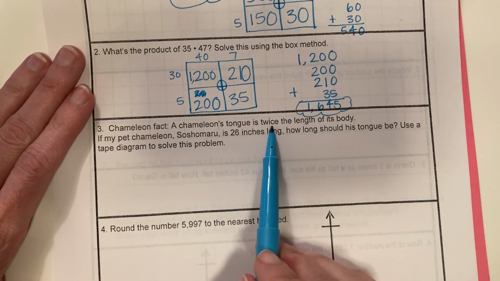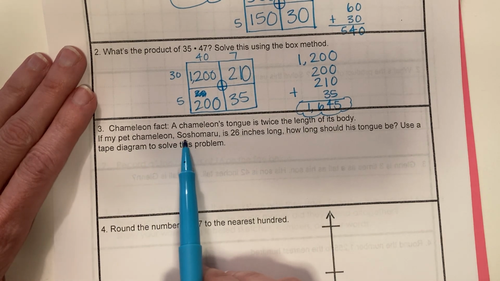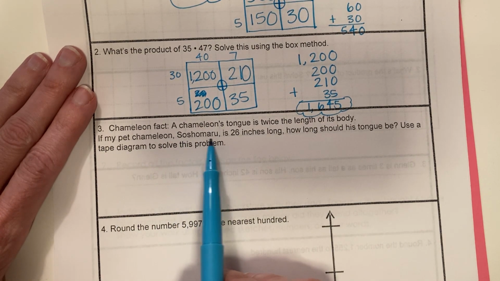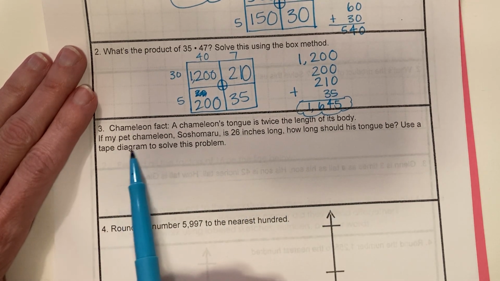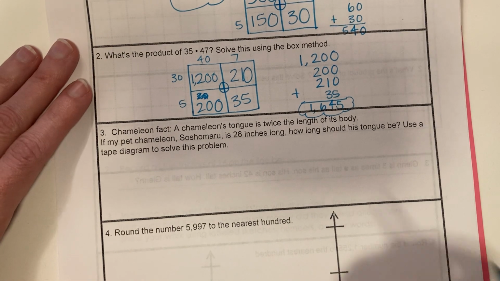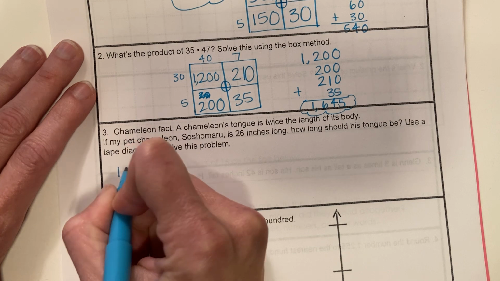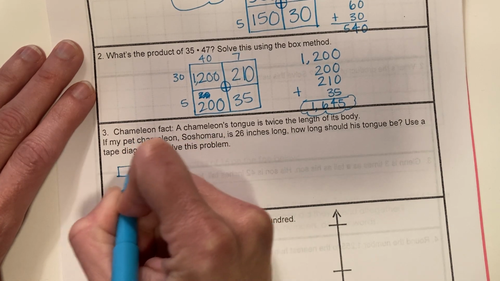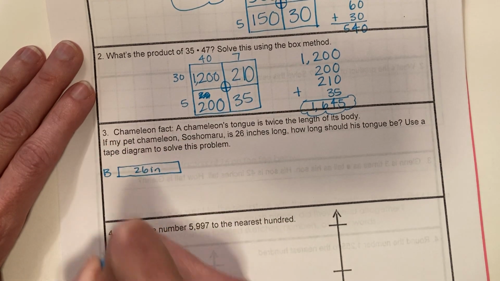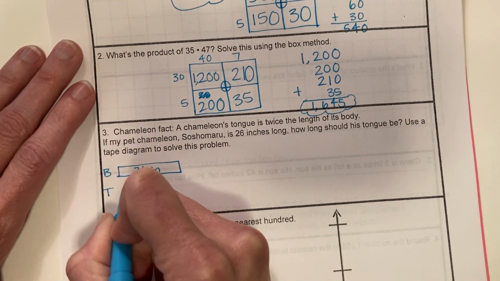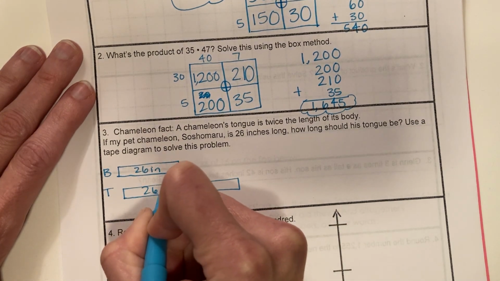Problem number 3, chameleon fact. A chameleon's tongue is twice the length of its body. Well, that's weird. If my pet chameleon, Soshumaro, is 26 inches long, how long should his tongue be? Use a tape diagram to solve this problem. A tape diagram is just a little visual. It just means that if a chameleon's body is 26 inches long, that's B for body, then its tongue is twice as long. So its tongue will be 2 26s.